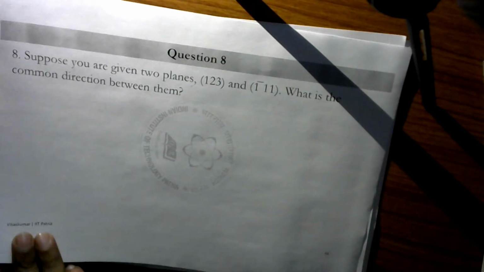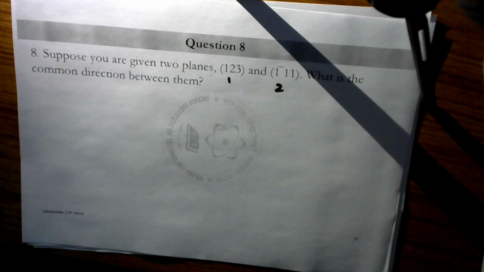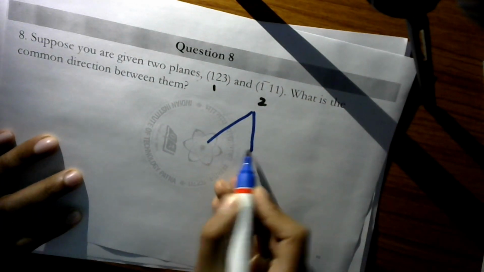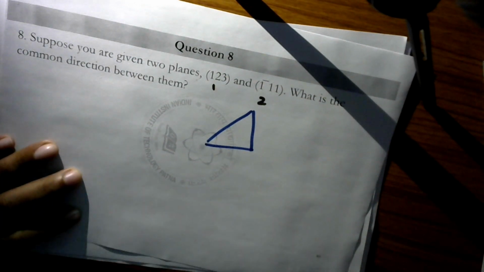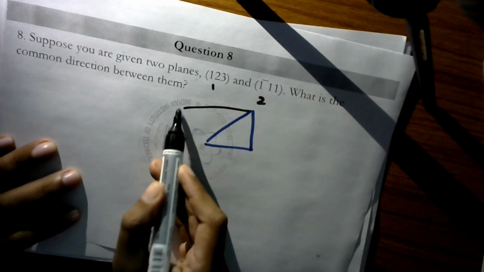Suppose you are given two planes. Okay, this is plane number 1. This is plane number 2. What is the common direction between them? Let us say I am drawing the planes. This is the first plane with the blue one, and let's say this is plane number 2.